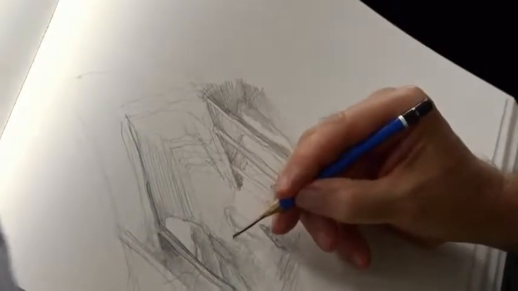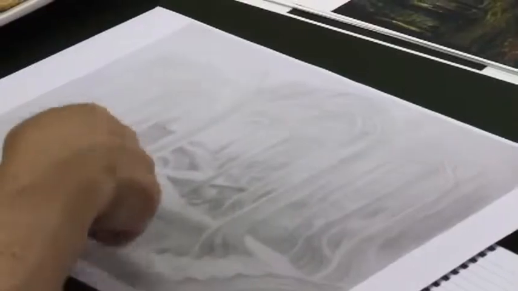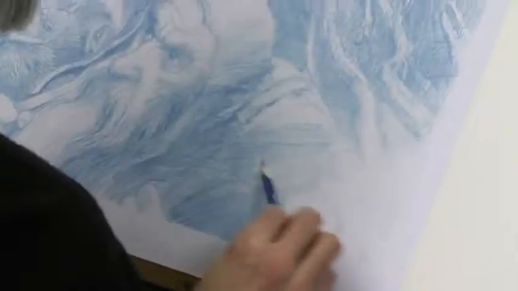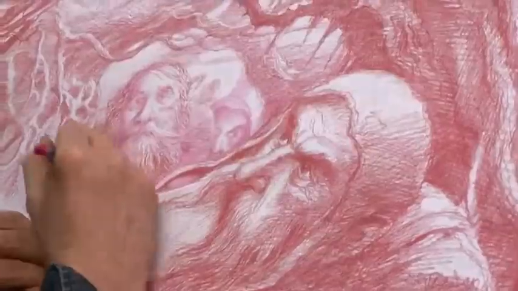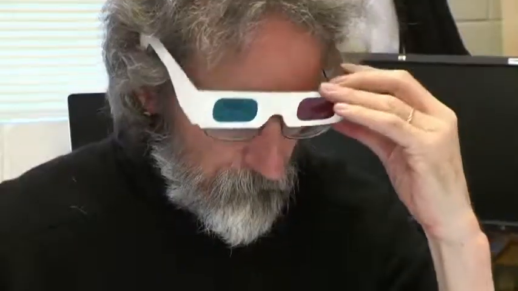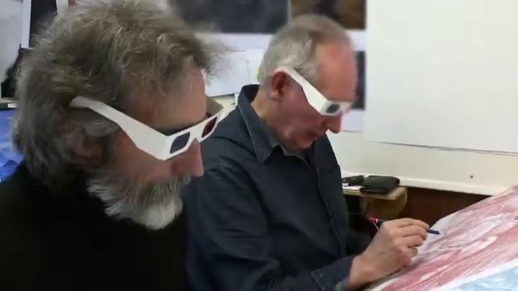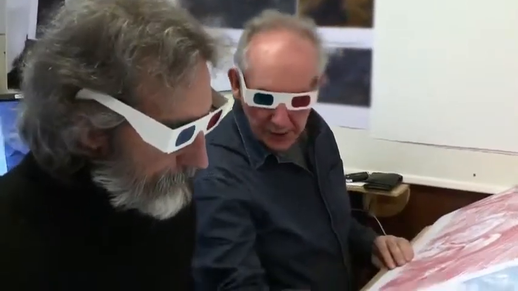But John and I are still working in our time-honoured methods of pencil and charcoal, composing pictures in 2D. And we thought we'd try and come up with some way of actually incorporating a 3D aspect into the way that we were producing the concept art. That might communicate more clearly to Peter and to the other technicians. So what we're doing is two drawings. One is in red, one is in blue, and the 3D glasses have a red lens and a blue lens, one for each eye. Don't go too heavy on that.